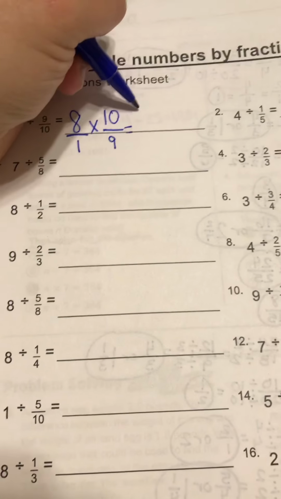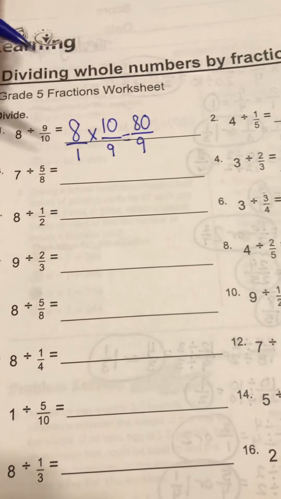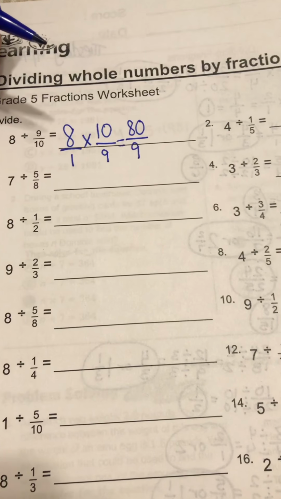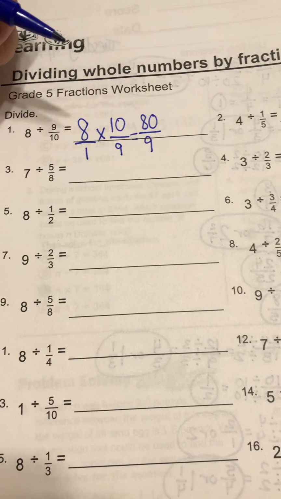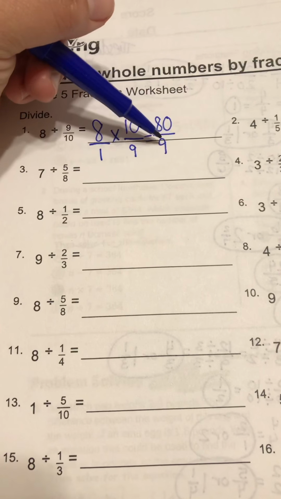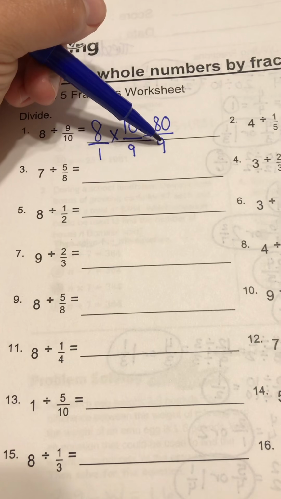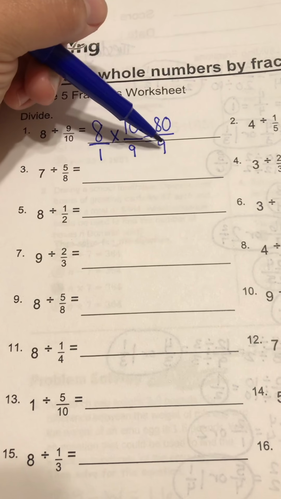So 8 times 10, we will get 80, and 1 times 9, we will get 9, and then we can see if we can reduce this. We want to see if any number will go evenly into 80 and 9. For 9, the only factors are 1, 3, and 9.